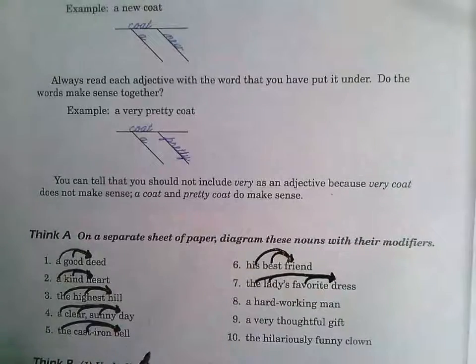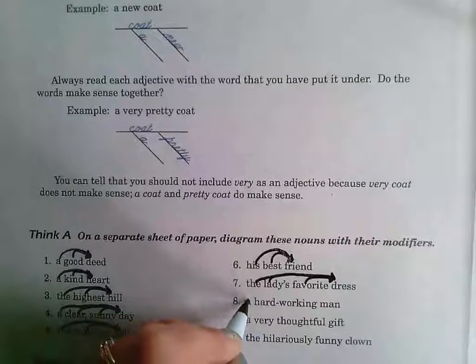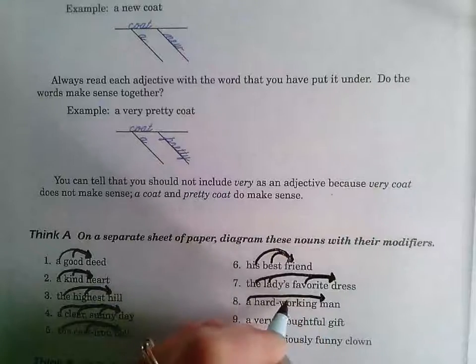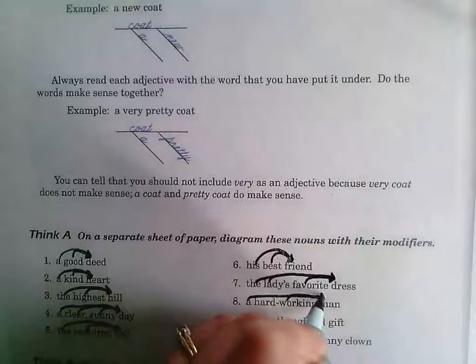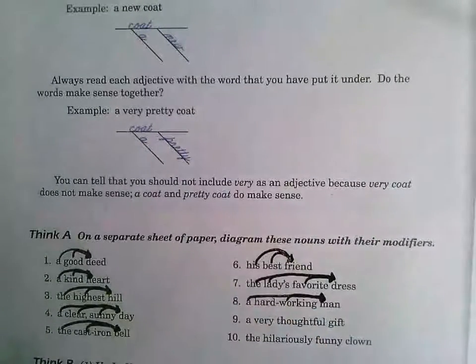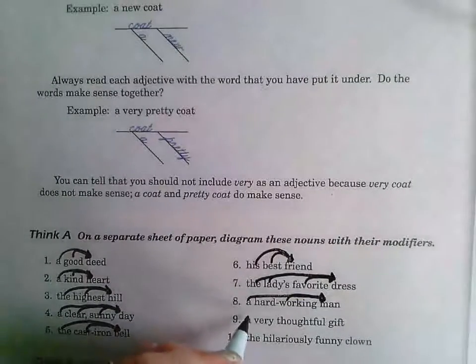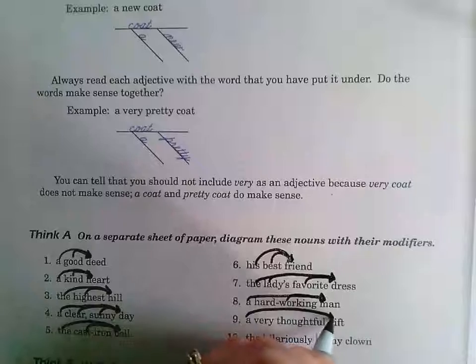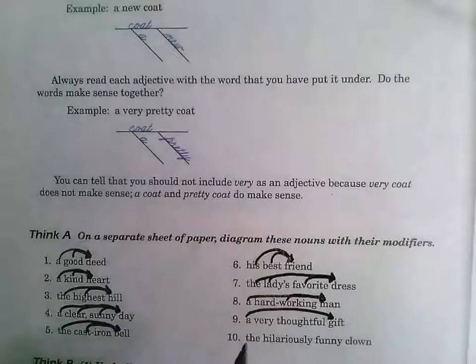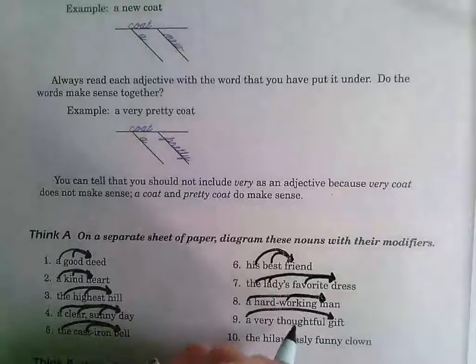Number 8, a hard-working man. A man. What kind of man? Hard-working. Hard-working is just one adjective, sorry, one word. Number 9, a very thoughtful gift. A gift. Very gift? No. Oh, no. Very gift does not make sense. Don't get tricked. Very is not an adjective. Thoughtful gift? Yes.